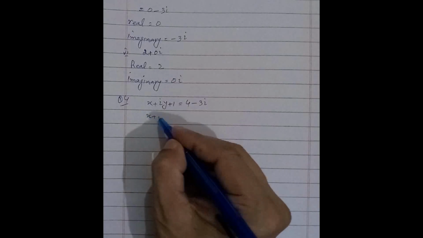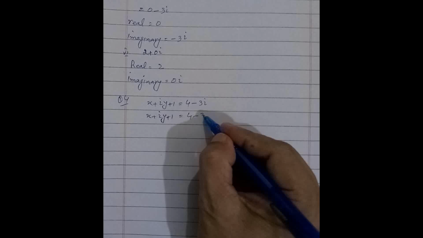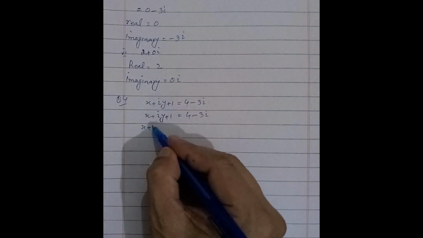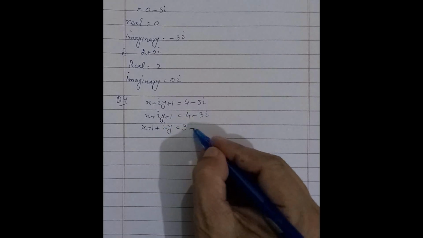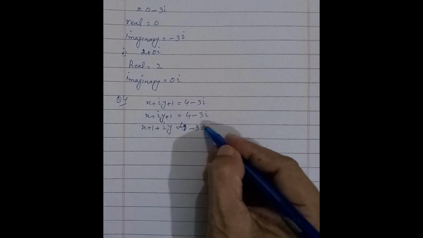We get x plus 1 plus iota y is equal to 4 minus 3 iota.